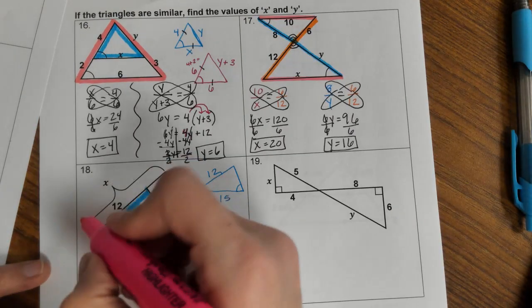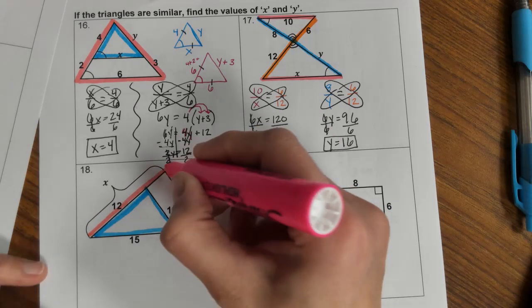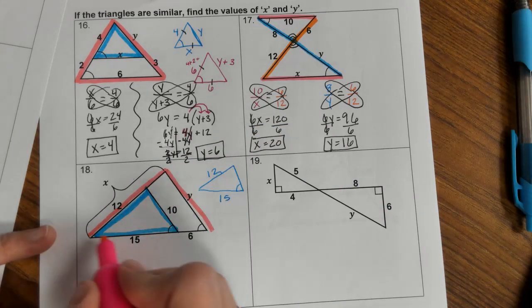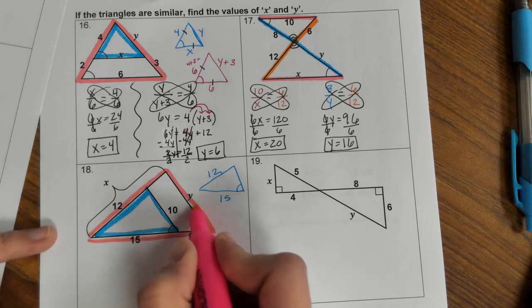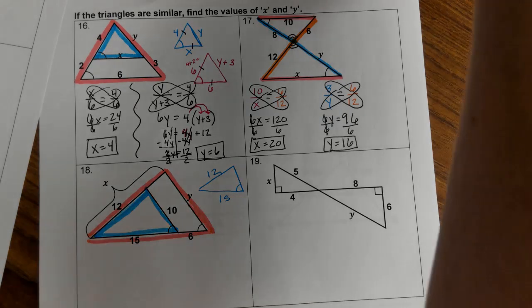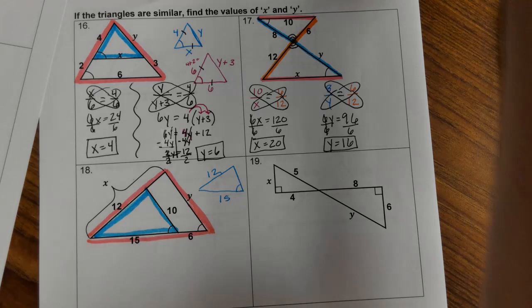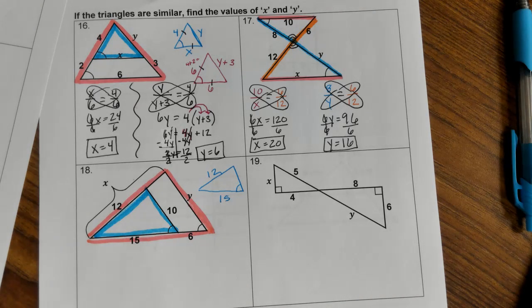And then take the bigger triangle. If I'm moving too fast, pause it while you color this in, guys. Okay, I love seeing these review sheets turned in with colors. Also tells me that you guys watched the video to help yourself out.